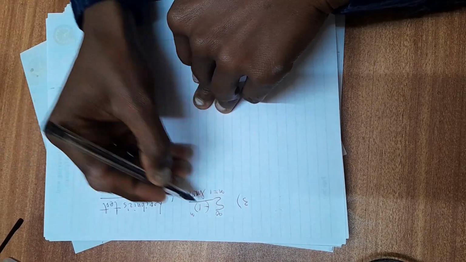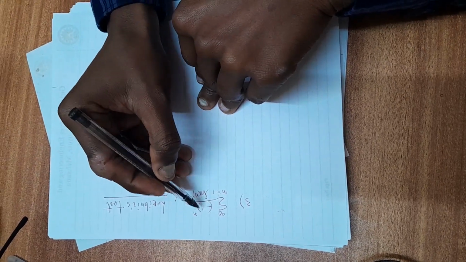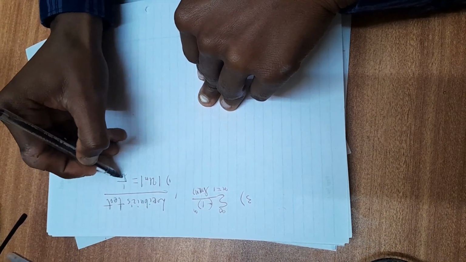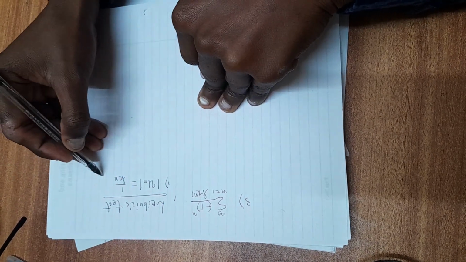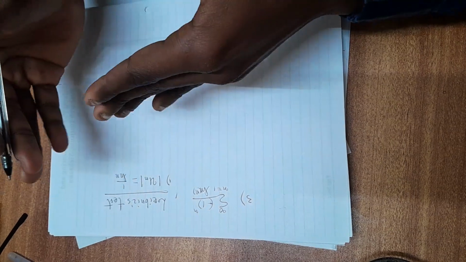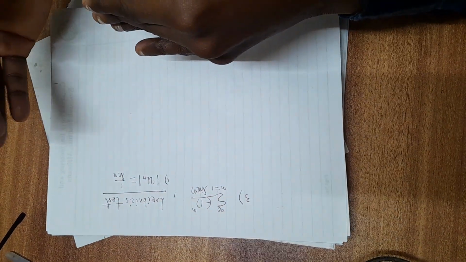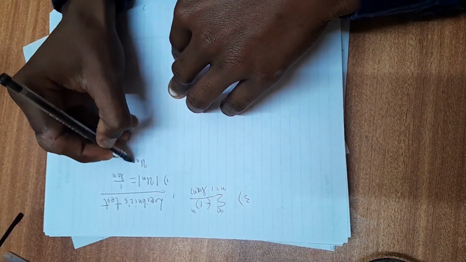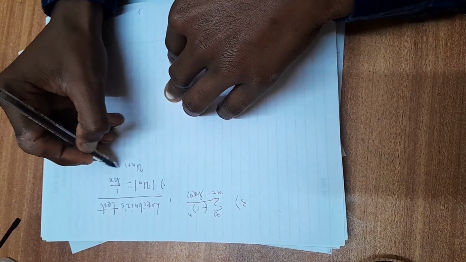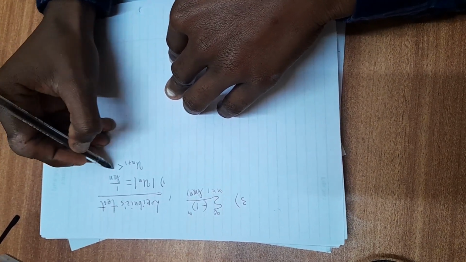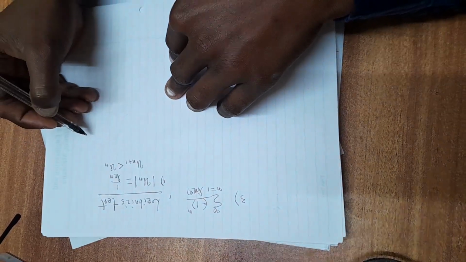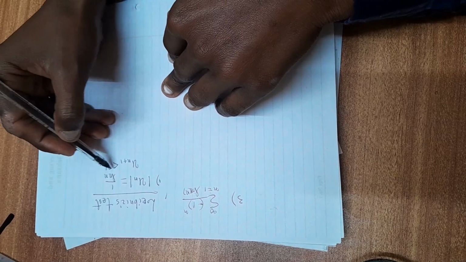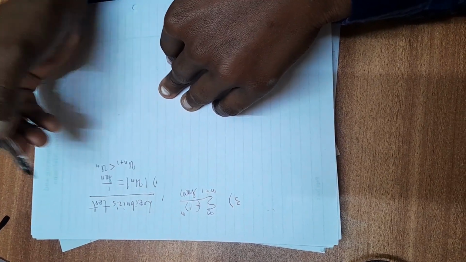un, without this negative, just pick up the 1 here, that is 1 upon ln. The absolute value of the series must be a decreasing series. I mean, un plus 1 must be less than un. It's just like this one, and if you check this one, you will see that this directly is true.